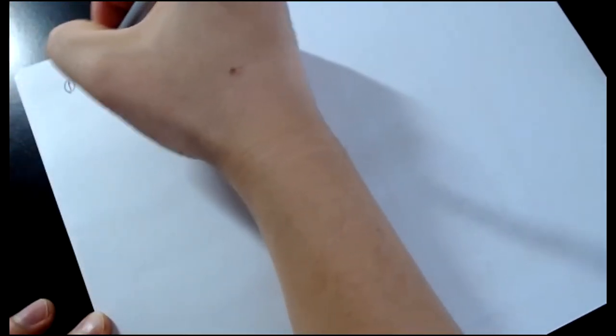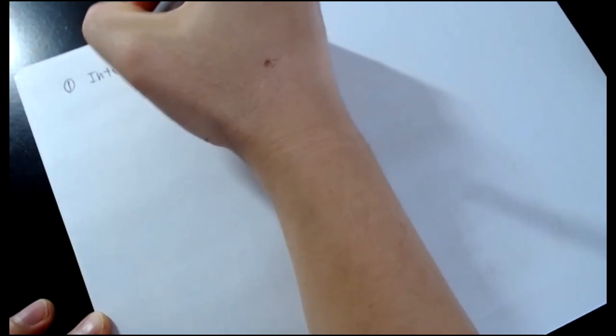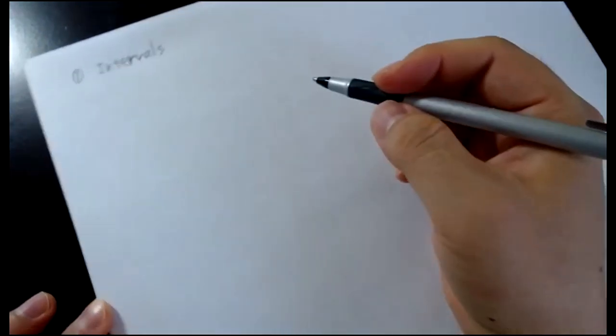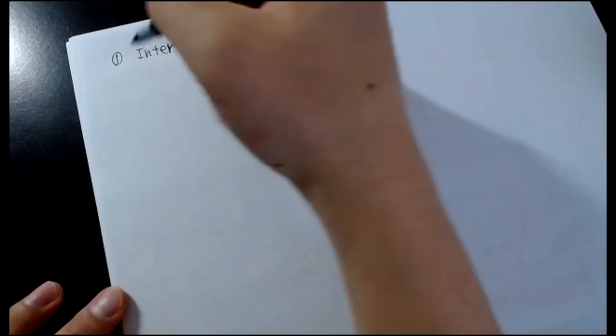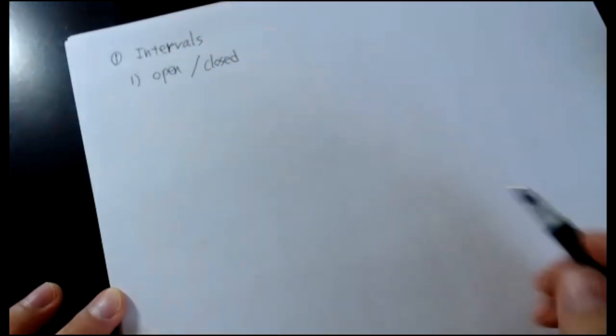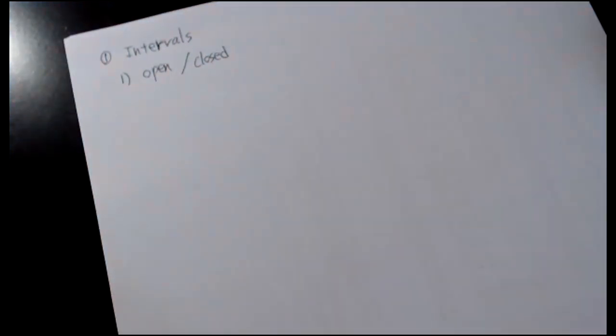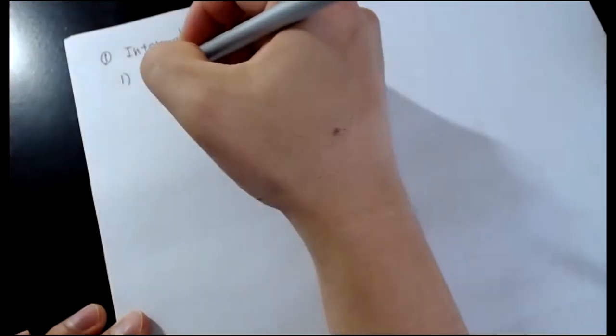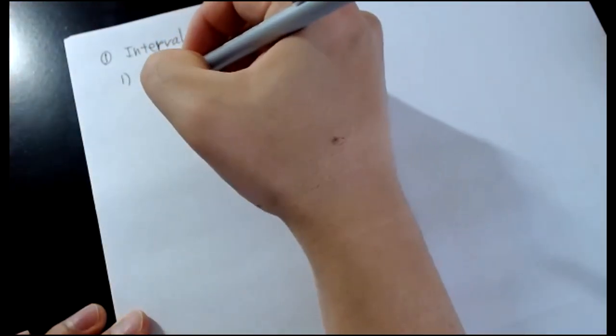Okay, so now back to the intervals here. We studied open and closed, right? Open means that the endpoint is not included, and closed means that the endpoint is included. So in what circumstance do we use open?